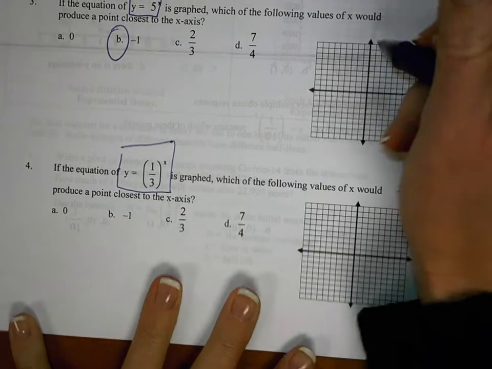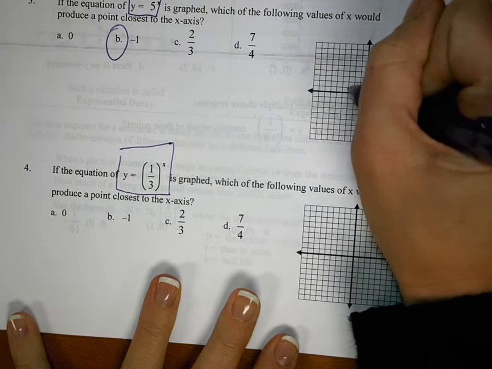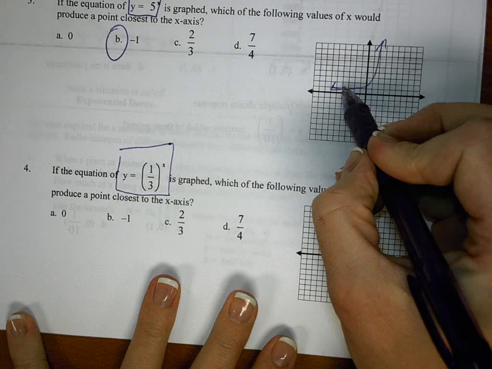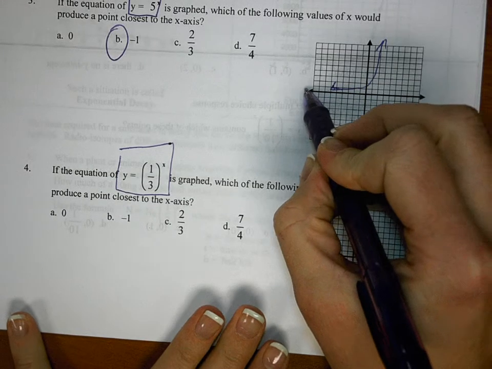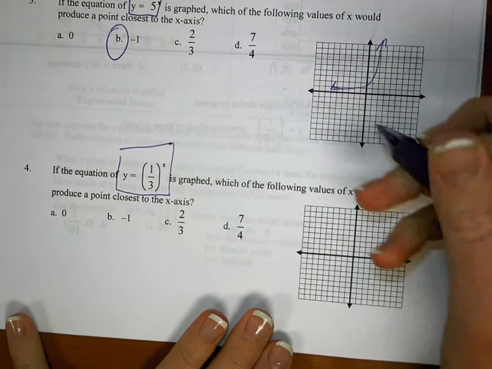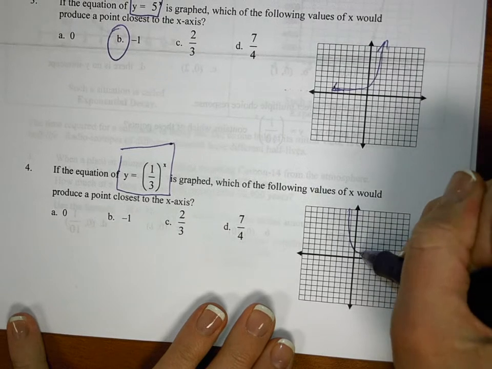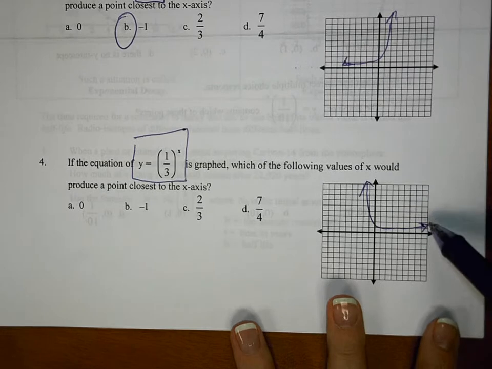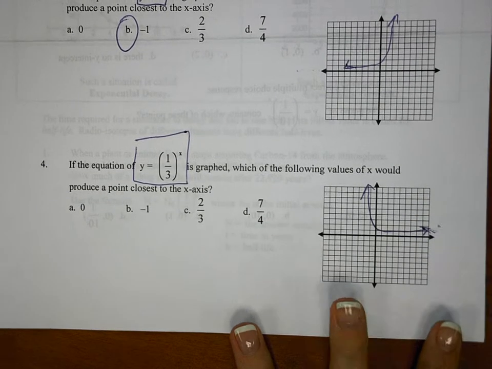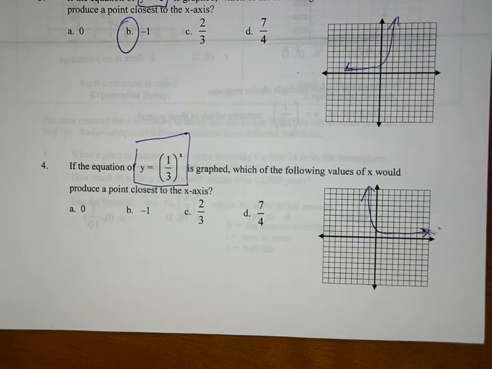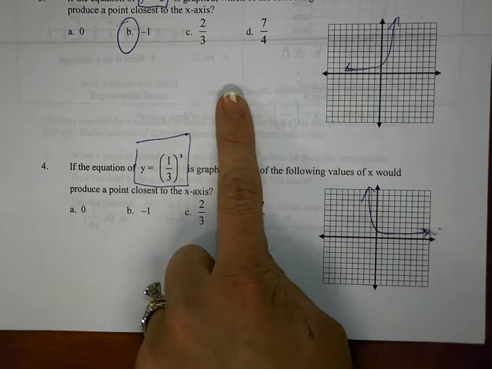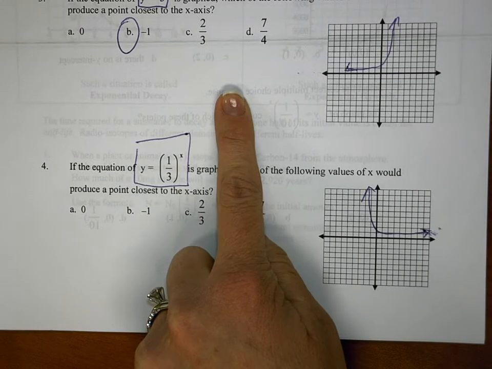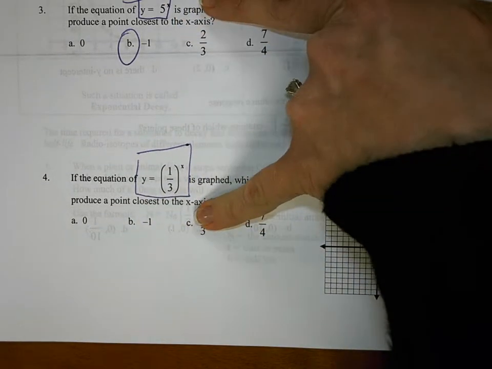This graph is actually a graph that looks like this. Okay? And this line will get closer and closer to the x-axis the smaller it gets. This graph goes the opposite direction, you guys. It goes this direction. Okay? And as this line moves, the larger the number, the closer it's going to get to the x-axis. Okay? The larger the number, the closer it'll get to the x-axis. Where on number 3, the smaller the number, the closer it would get to the x-axis. And it has to do with how these are different.